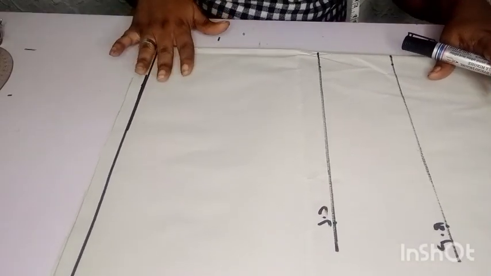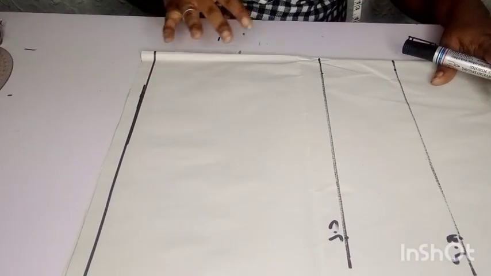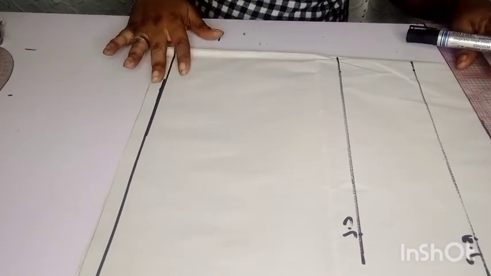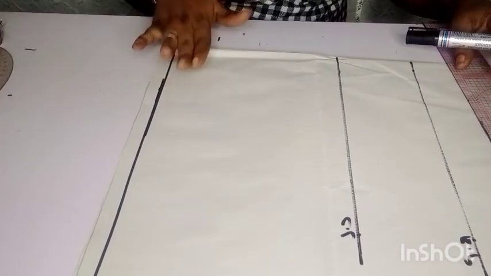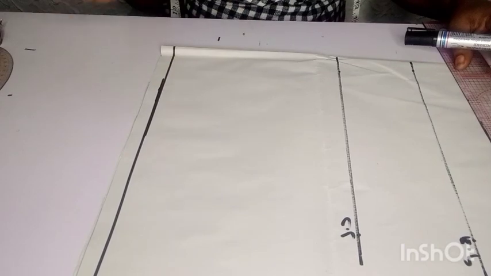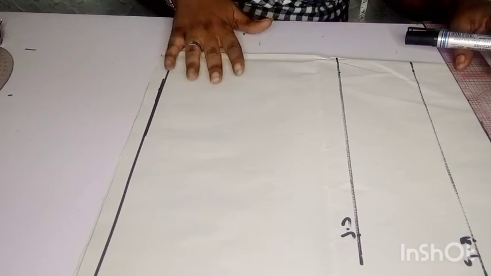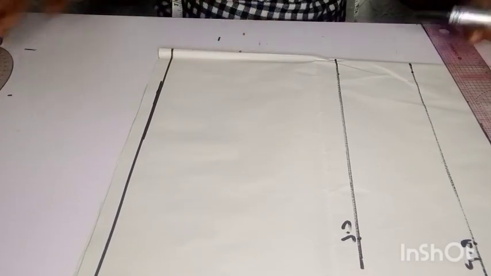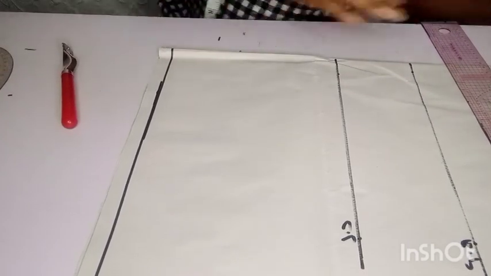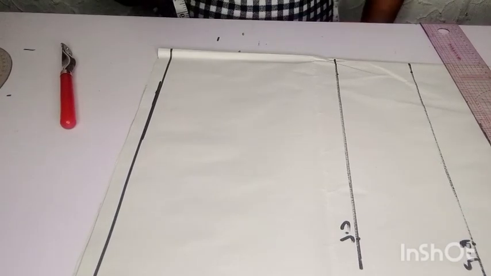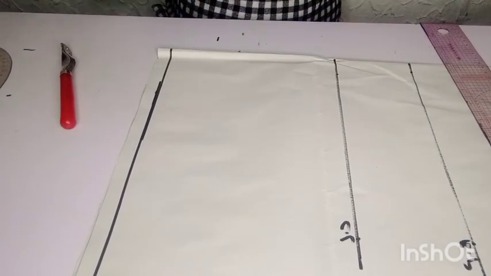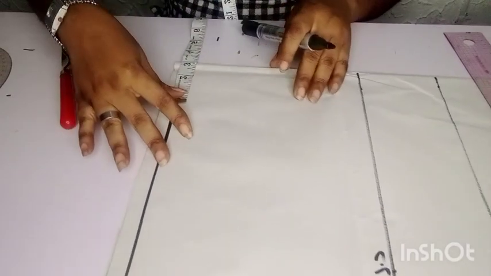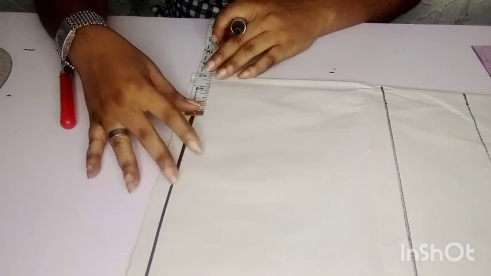So on this neck area now, we are going to take our neck measurements, or create a neckline. Now this neckline is subject to what kind of neckline you want, if it's a V, if it's a sweetheart, if it's a round neck, and whatever. But for the benefit of this class, we are staying with a round neck, and the width now is 3 inches.